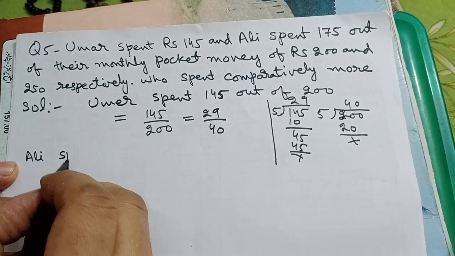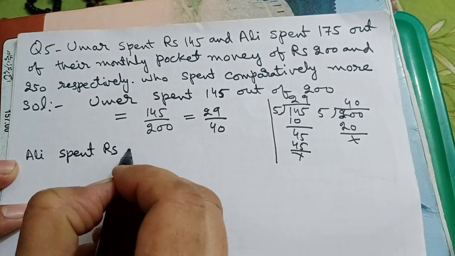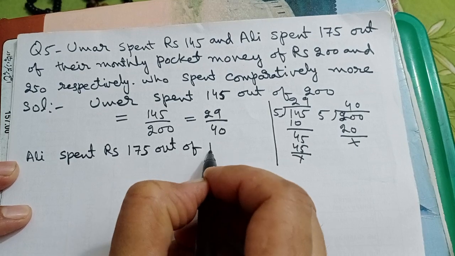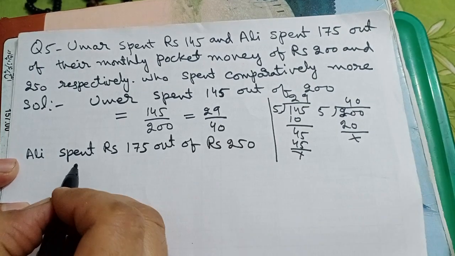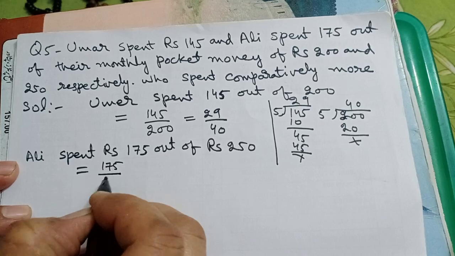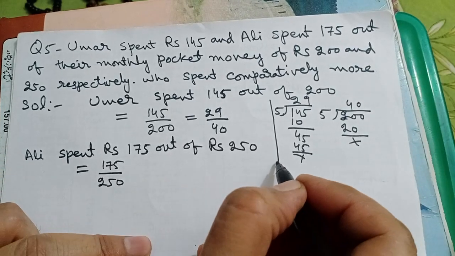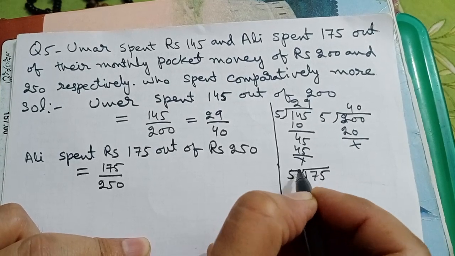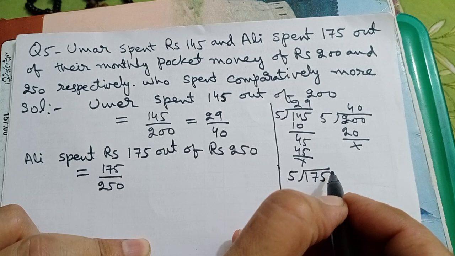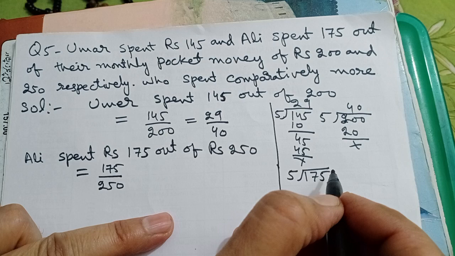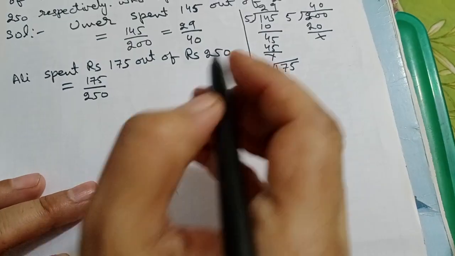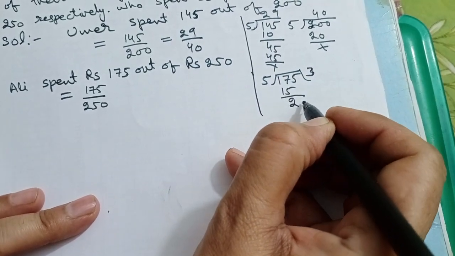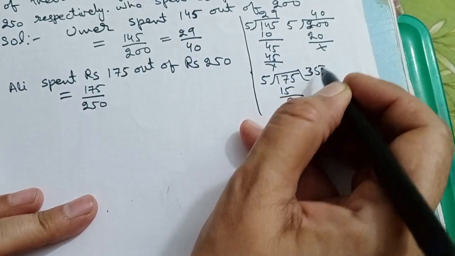Ali spent rupees 175 out of rupees 250, which means 175 divided by 250. 175 divided by 5: 5 3s are 15, 5 5s are 25.